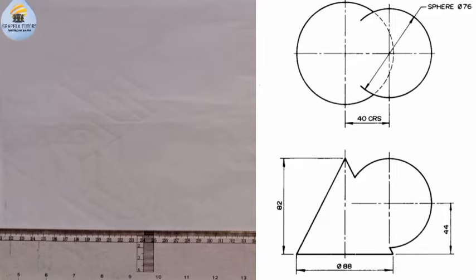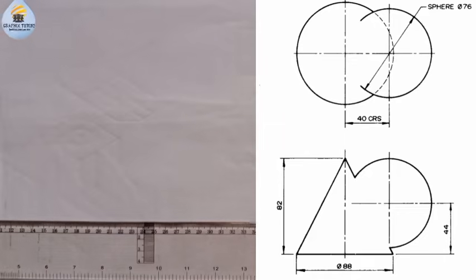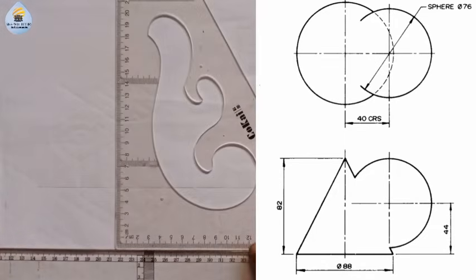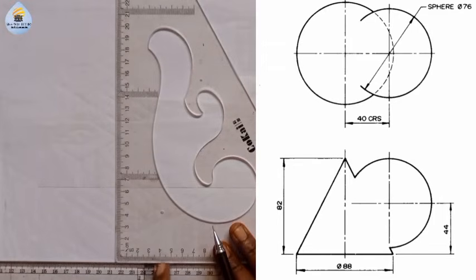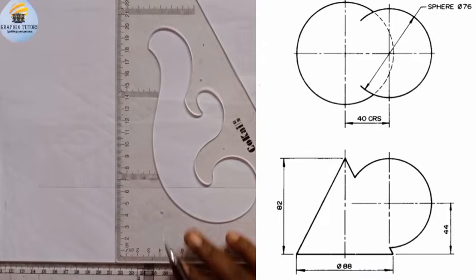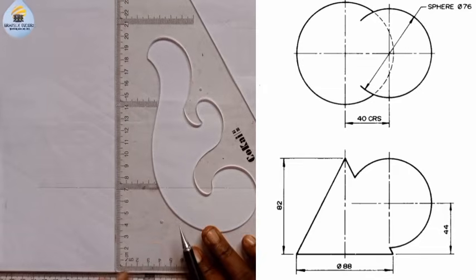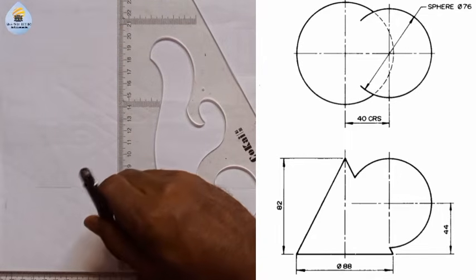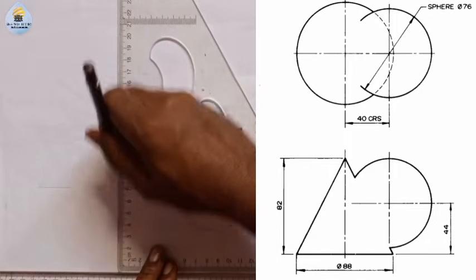We'll start from the plan like I always suggest. You start drawing from the plan. So if I come from the plan, I'll be having a circle. I'll draw a vertical line this way, which represents the y-axis here.